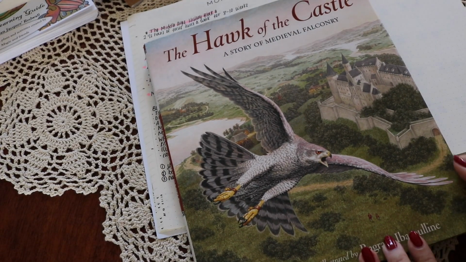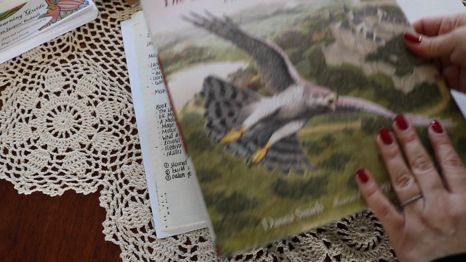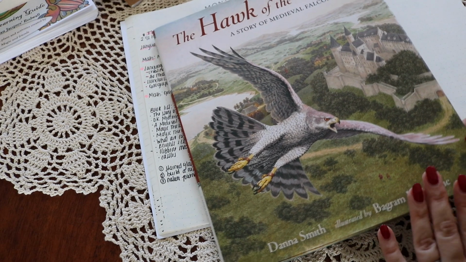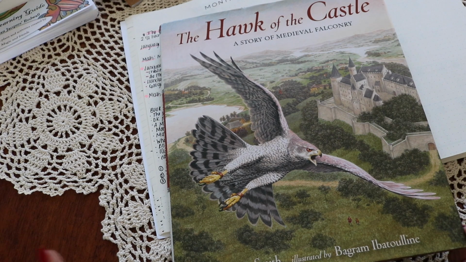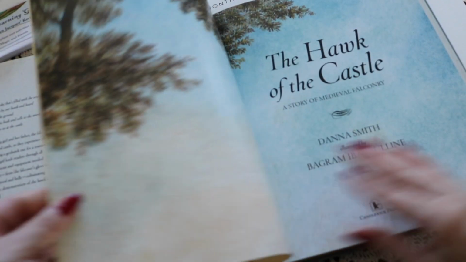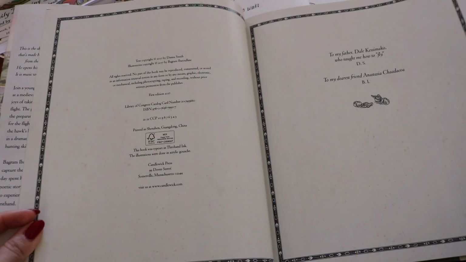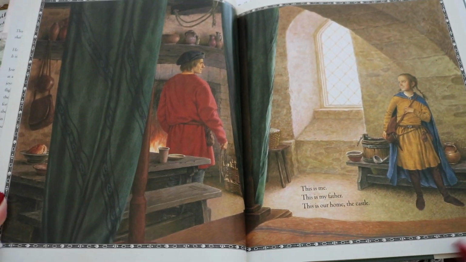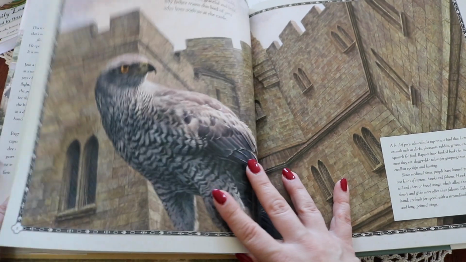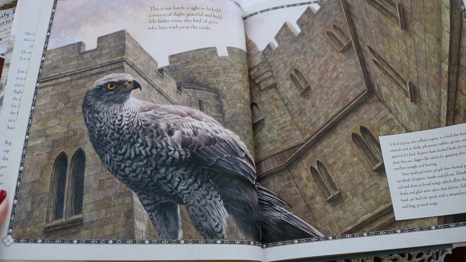Nature study and nature journaling, birds of prey and falconry. We'll be reading The Hawk of the Castle. I think this might be my favorite book out of the pile. It's about a girl and her father, a falconer at a medieval castle. So first, I love how the protagonist is a girl. Also, the clever shift of perspective by the author in the lyrical storytelling text, and then the informative explanation text boxes on each page.